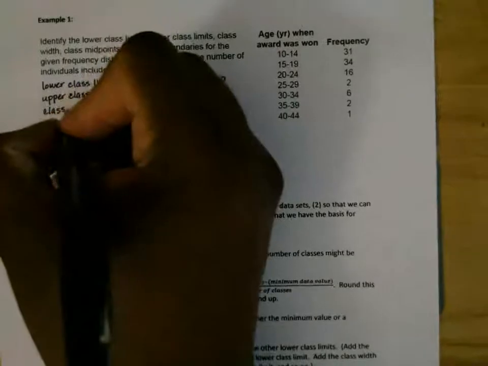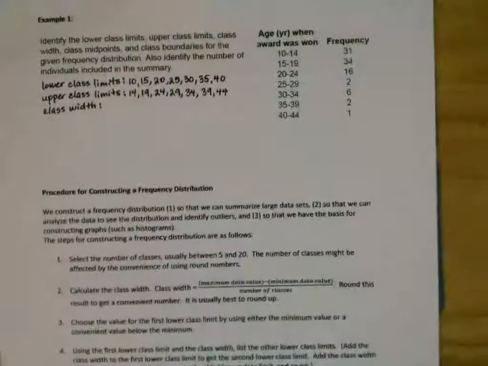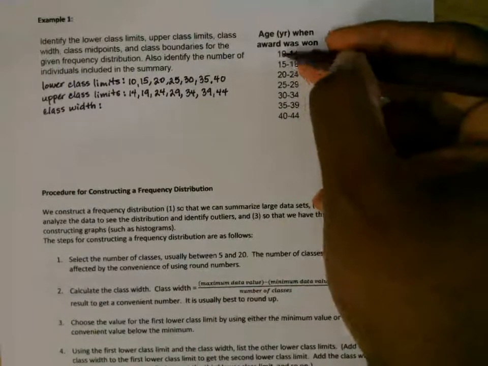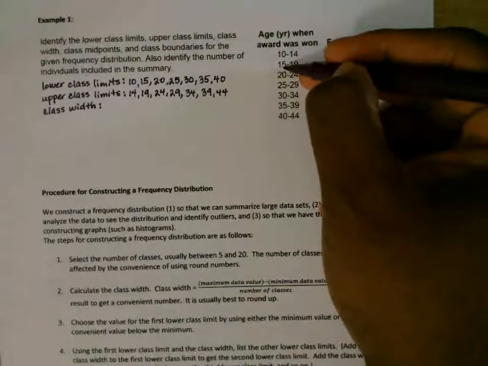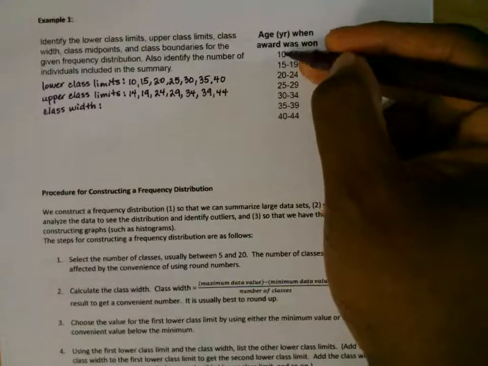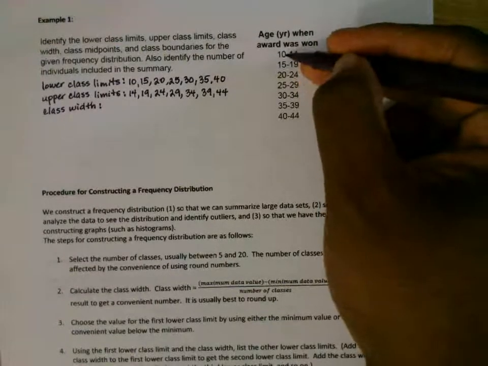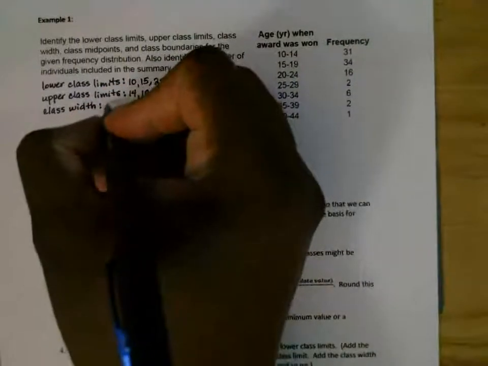Next, they want the class width. Now, the class width is going to be the difference between two consecutive lower class limits. So let's start with these two consecutive lower class limits, 10 and then 15. The difference between those two, if I subtract 15 minus 10, that would give me 5.